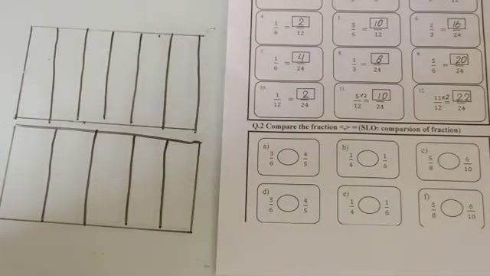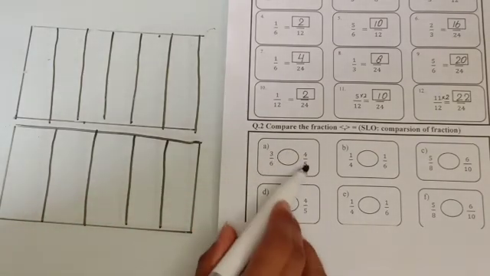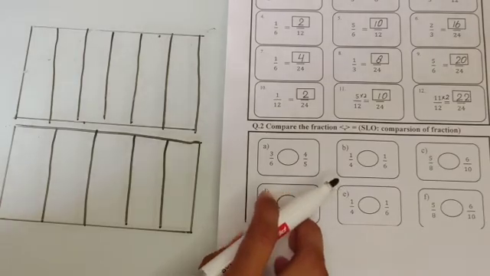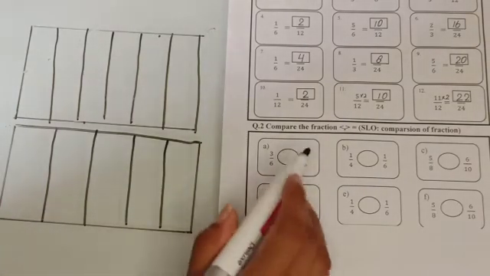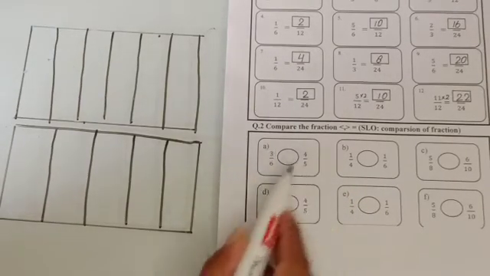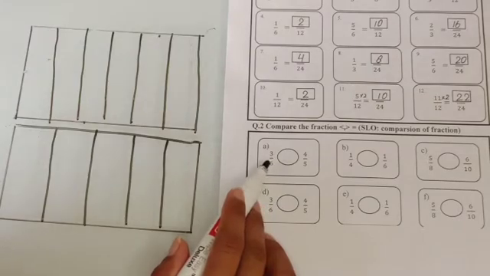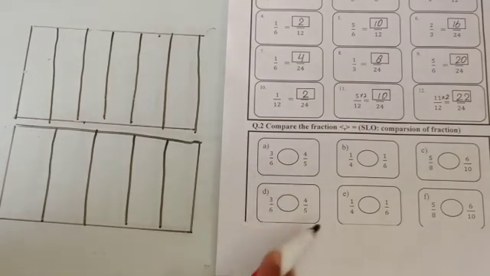Okay students, question number 2 is compare the fractions less, greater or equal. SLO is comparison of fraction. In first part we have two fractions, 3 by 6 and 4 by 6, and we have to compare which one is greater or smaller or equal. They are not equal because both fractions are different. So we have to find which one is greater and which one is smaller.